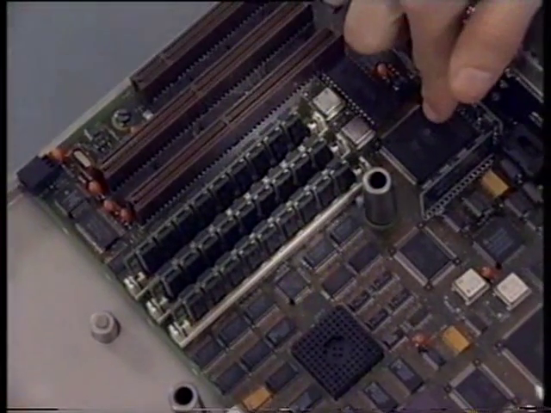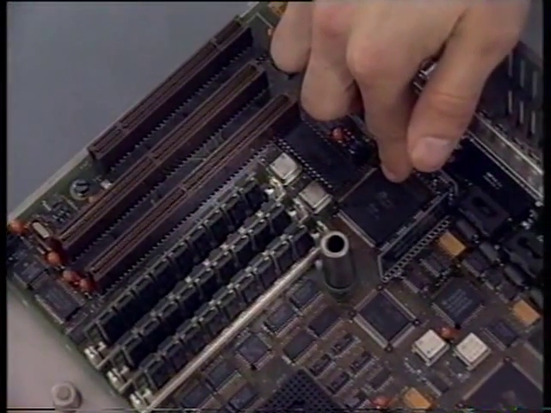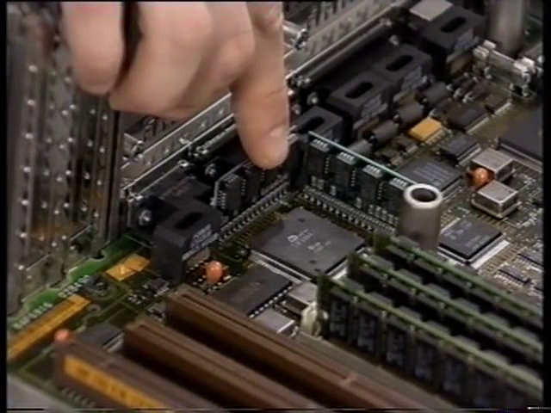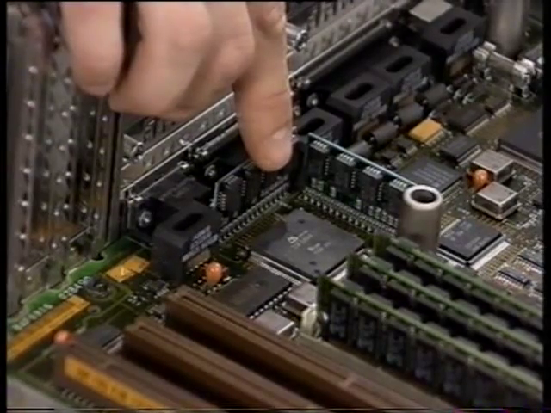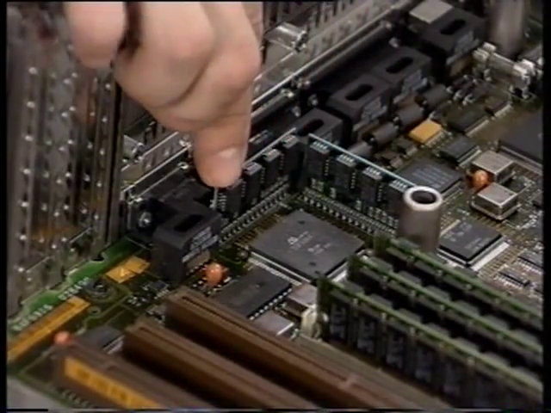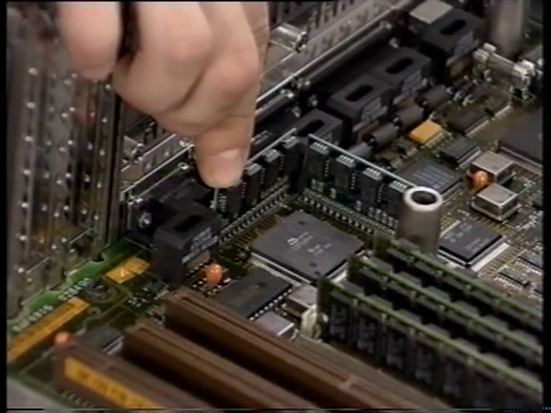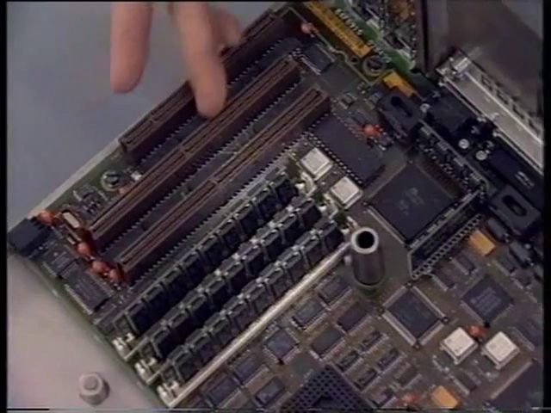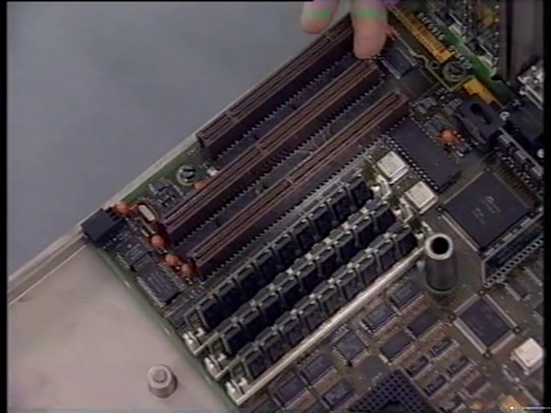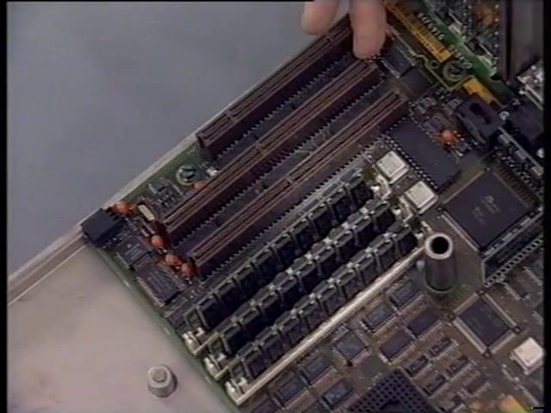Over here you see the latest in IBM's very large scale integration, VLSI. This single chip is actually the video subsystem for the VGA screen. Around it you see the memory associated with the video subsystem. We have the microchannel ports, full 32-bit implementation for the latest in technology.